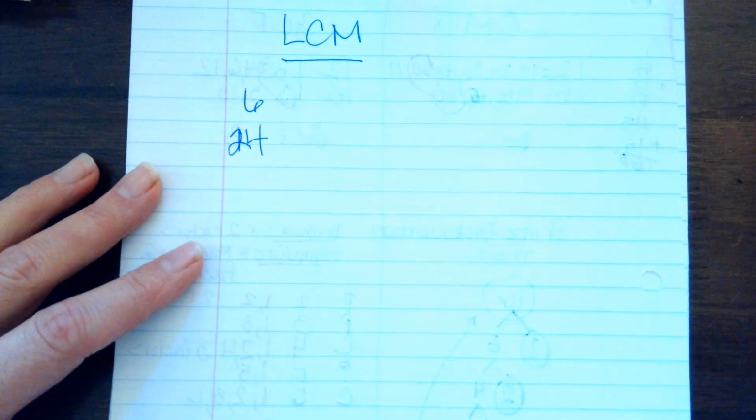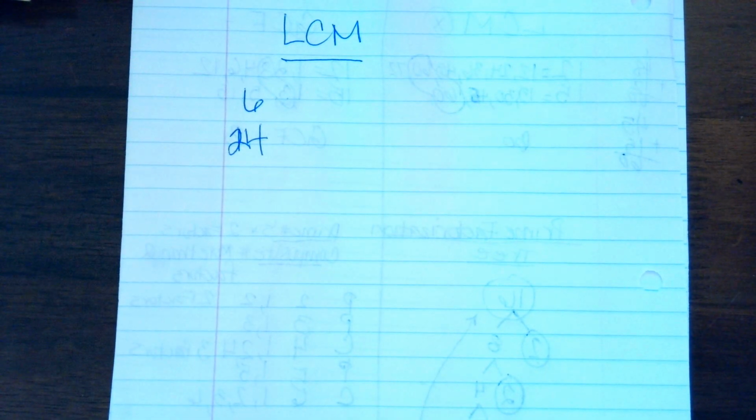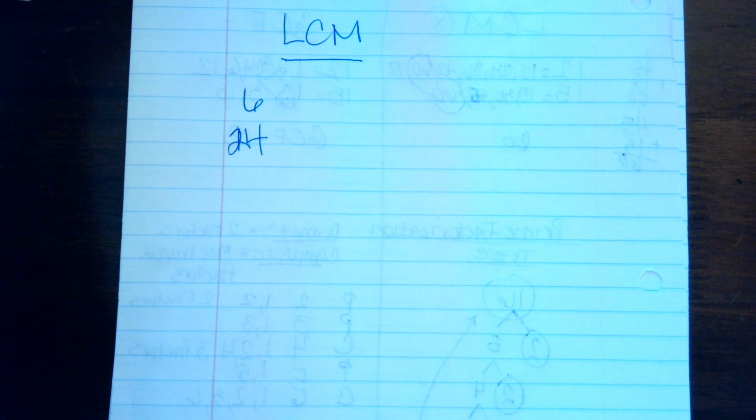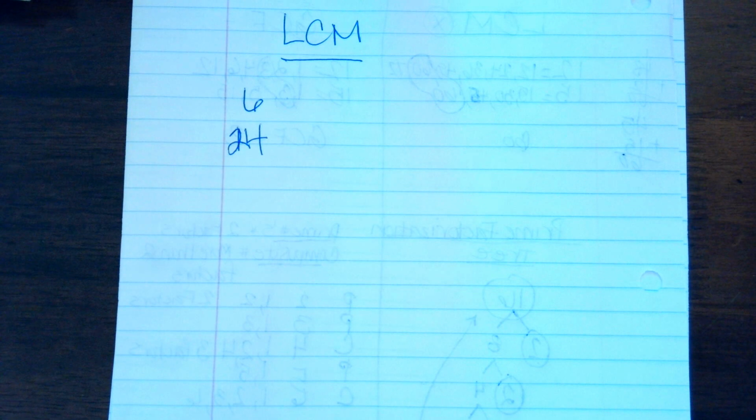Okay, so we're going to try the least common multiple of 6 and 24. So you're going to do that, and you're going to tell me what you got for your least common multiple. Wait, so we're doing the thing that we just did? The least common multiple. I don't get that. Multiple means multiply up.